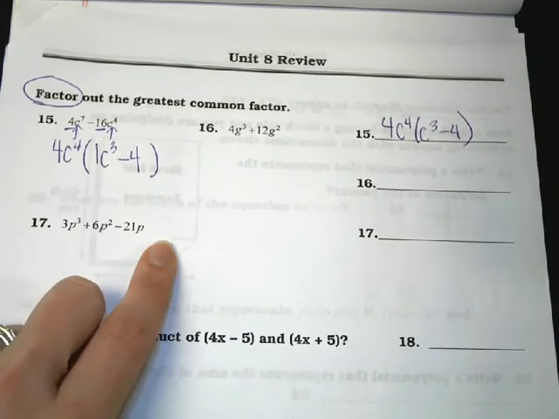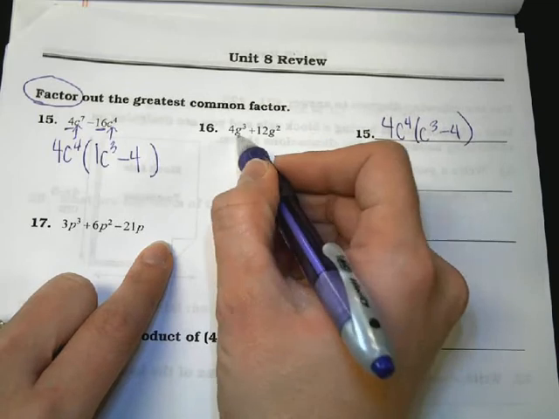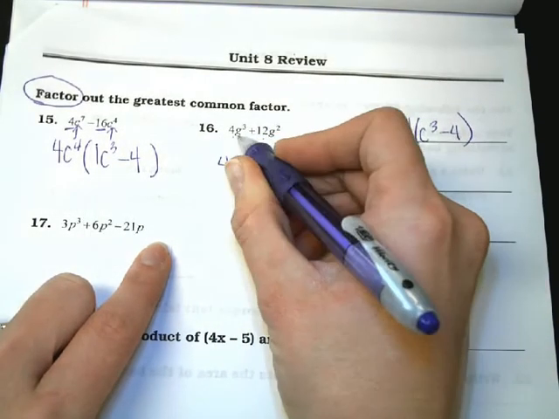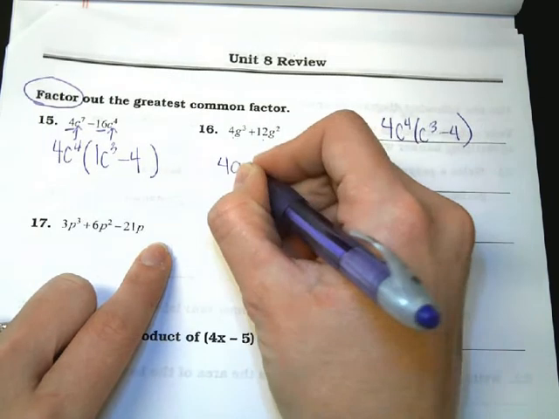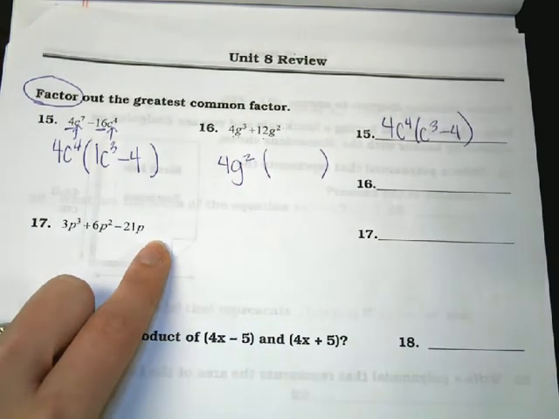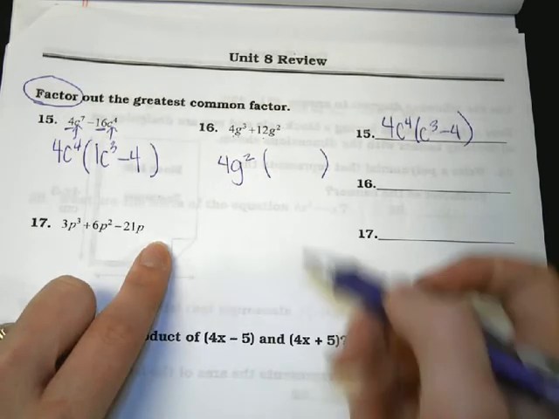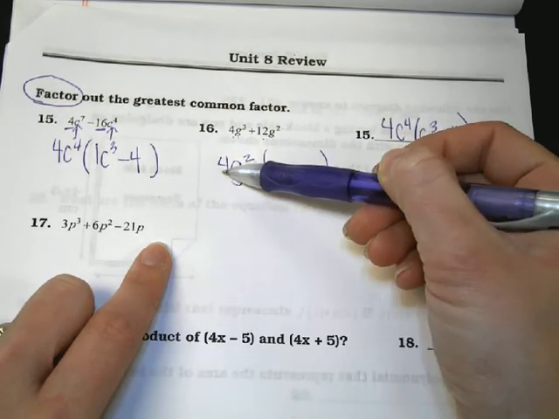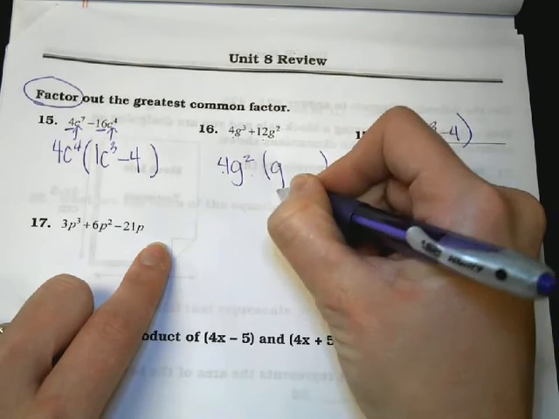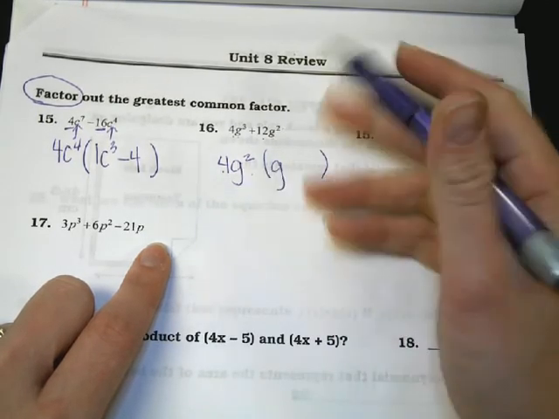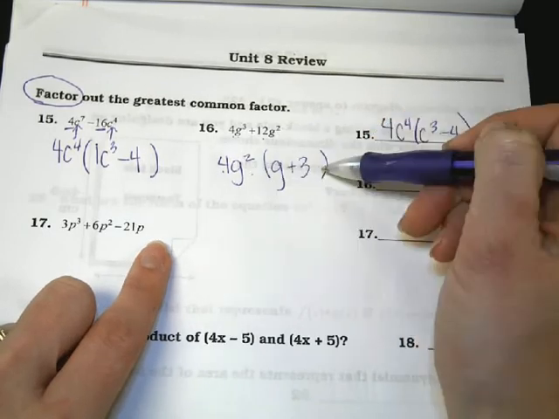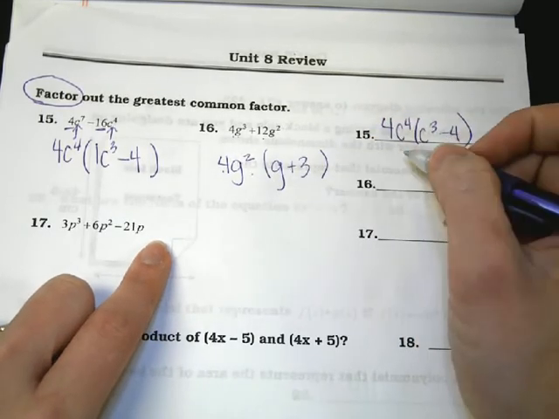Number 16, I'm going to factor out what they have in common. So 4 and 12 have a 4 in common, and then G cubed and G squared have G squared in common. Then I open my parentheses and I think, what is left when I divide? 4 divided by 4 is just 1. G cubed divided by G squared is just G. 12 divided by 4 is 3. G squared divided by G squared is just 1. So this is my final answer.